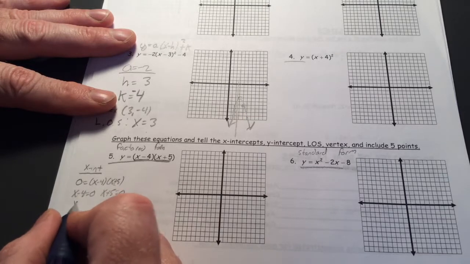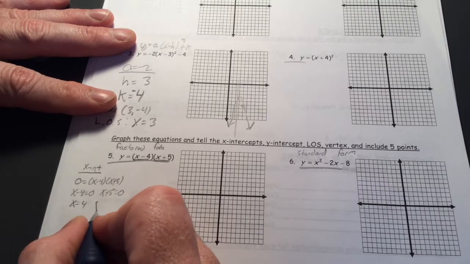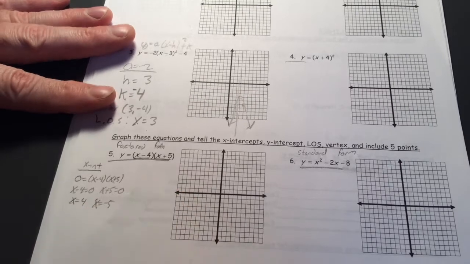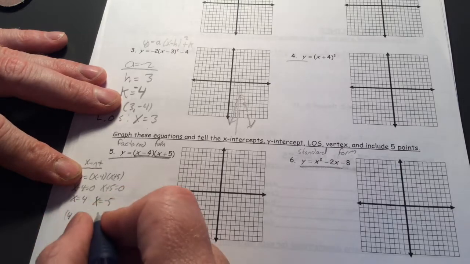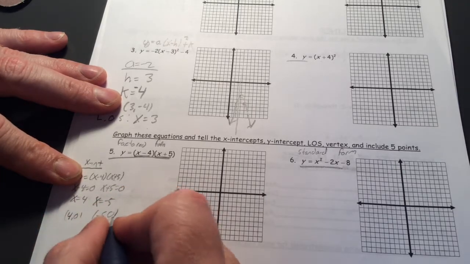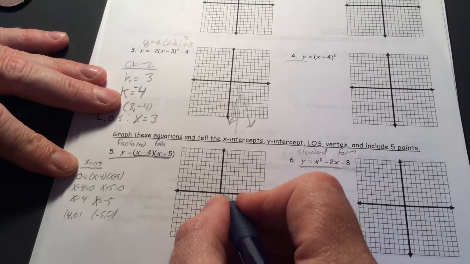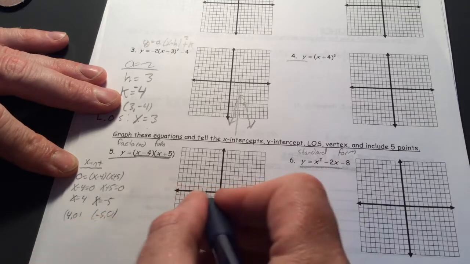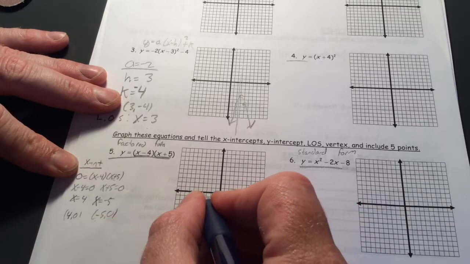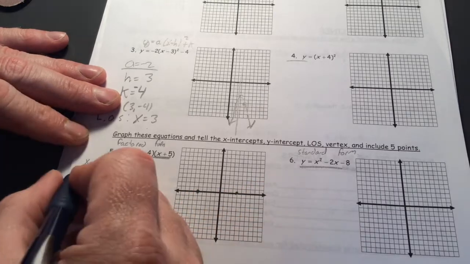On this one we add 4, so we get x equals 4. This one we subtract 5, so we get x equals negative 5, which gives us two solutions. One of those solutions is (4, 0). One of those solutions is (negative 5, 0). And these solutions are also x-intercepts. So I'm going to go over to 4: 1, 2, 3, 4, and put a dot there. Go to negative 5: 1, 2, 3, 4, 5, put a dot there. And those are our x-intercepts.